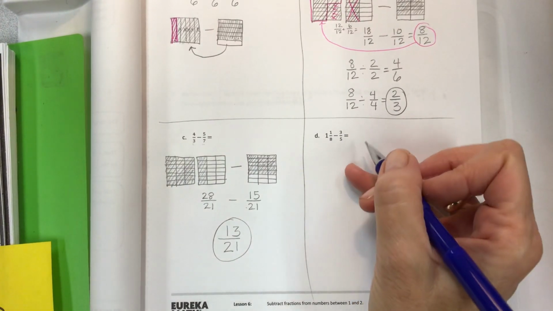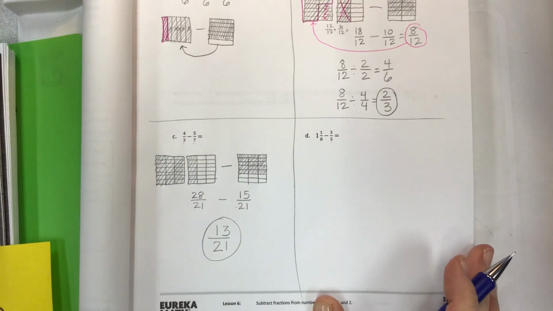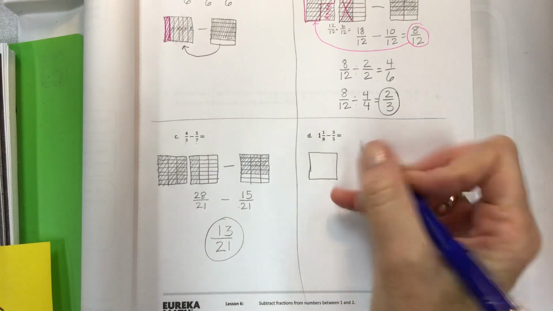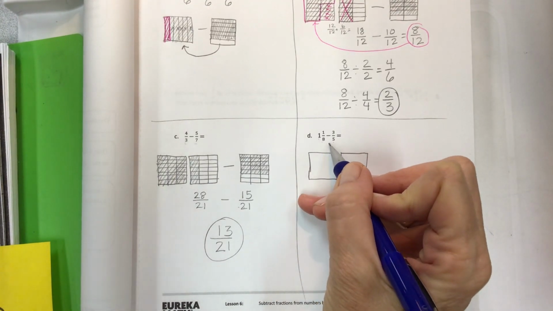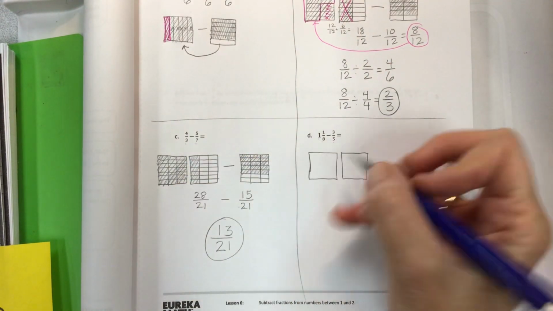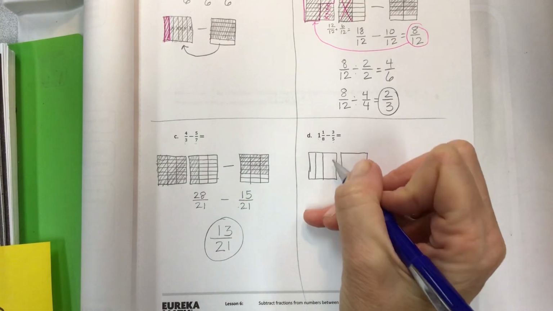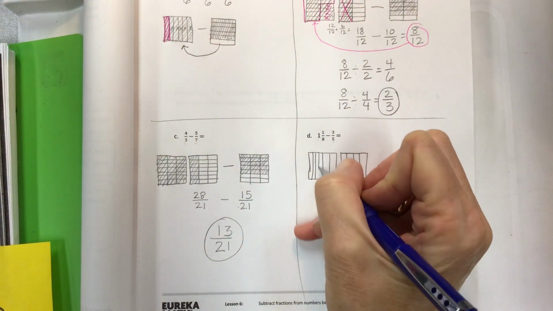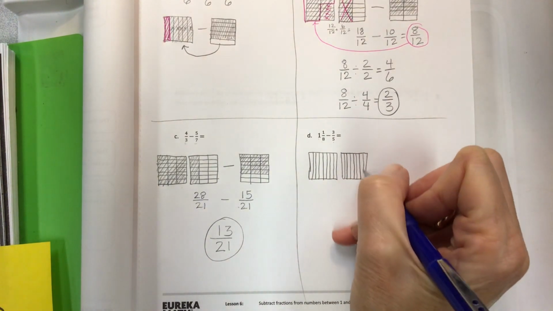1 1/8 minus 3/5. Okay, so for this one, again, many pieces in your model. It'll be so nice when we don't have to do the models anymore. Oops. Gotta have 2 because we have 1 and more. It's just like having an improper fraction like we did on these others. We've got more than 1. So we should divide these into eighths. Remember, half, then fourths, and then take your fourths and split them all into pieces. And that will help you get even eighths.